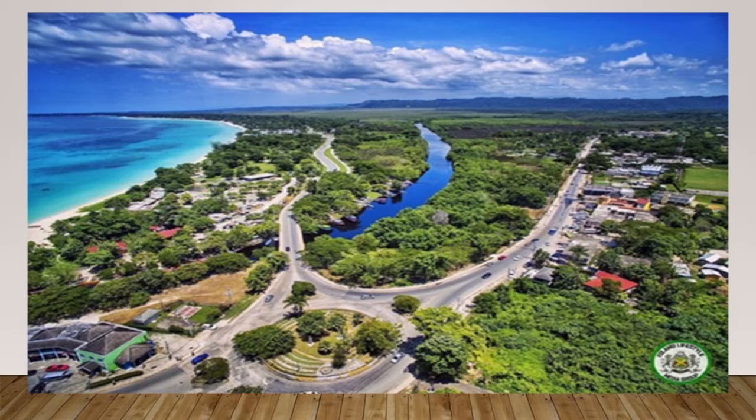Well, not the one that we fly in, but did you know that Kingston is on a plain? Can you identify any water bodies in this area? Yes, there is a river and also the sea. So you see, children, our island is a beautiful place with both land and water features.